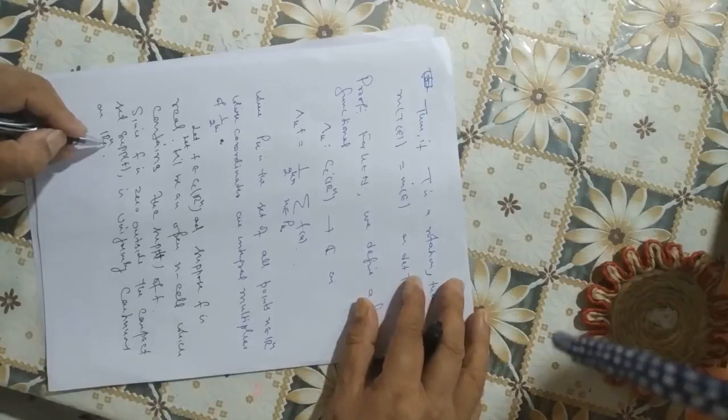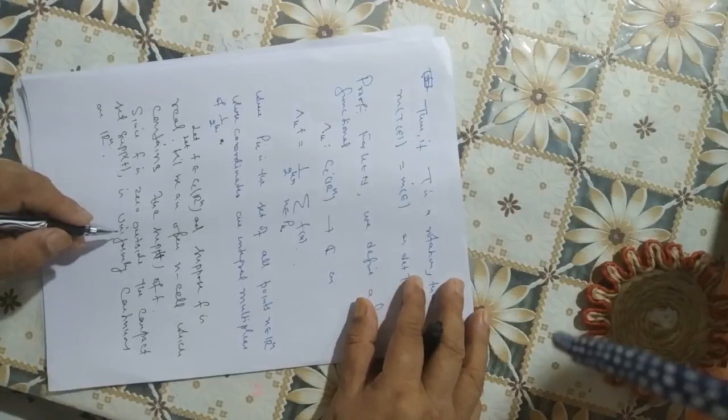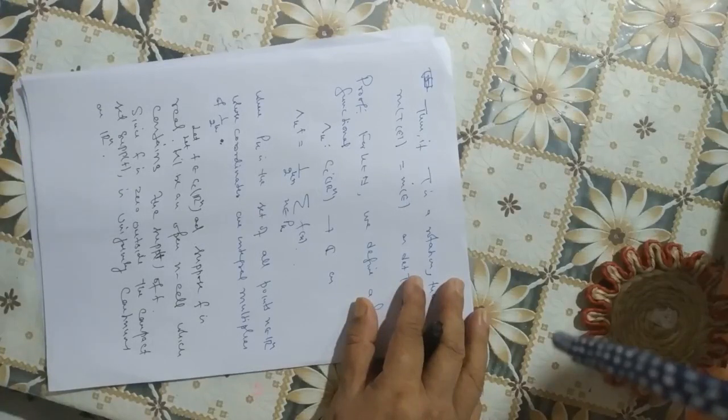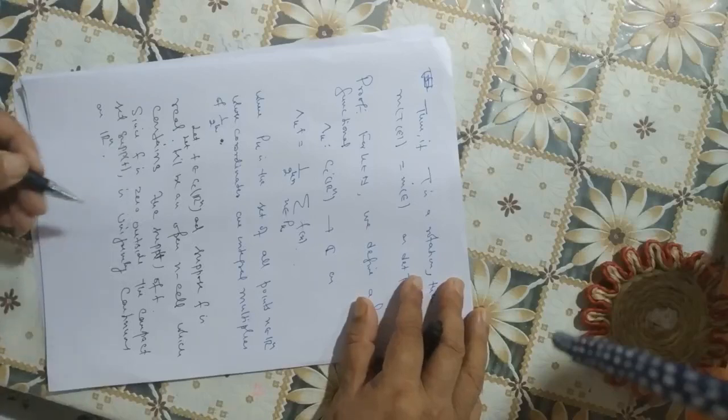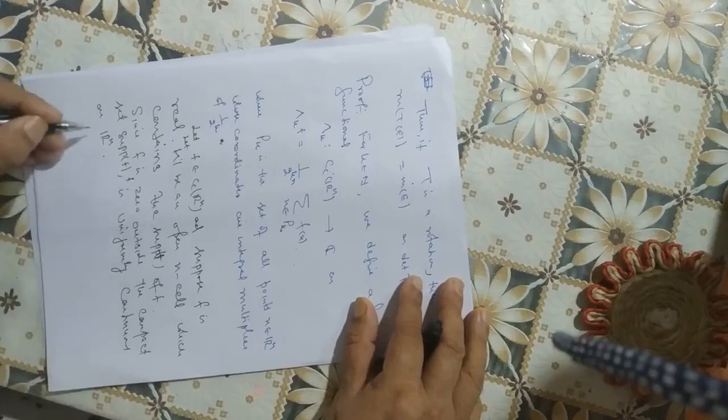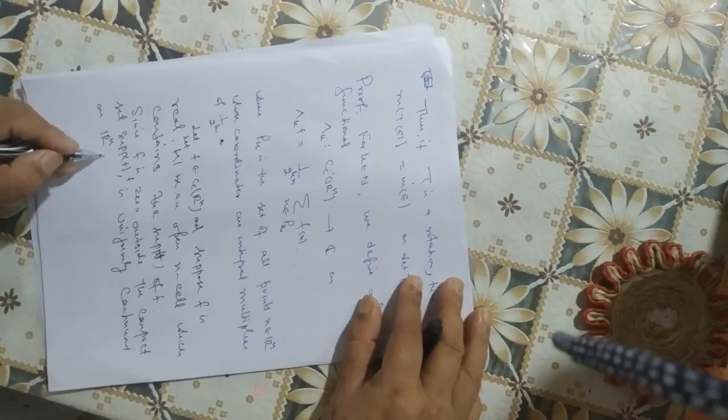Okay, since f is 0 outside a compact set, f is uniformly continuous on R^n.